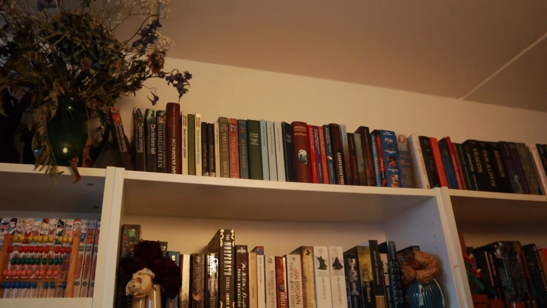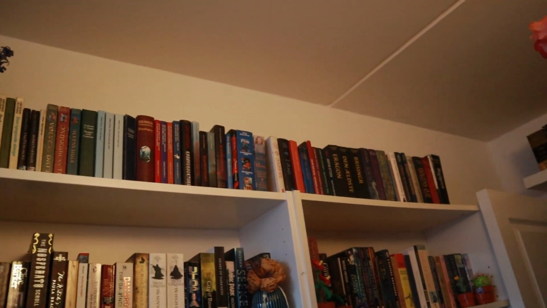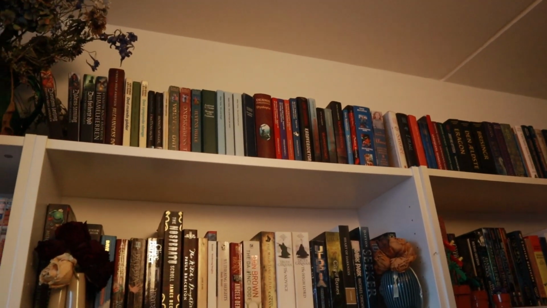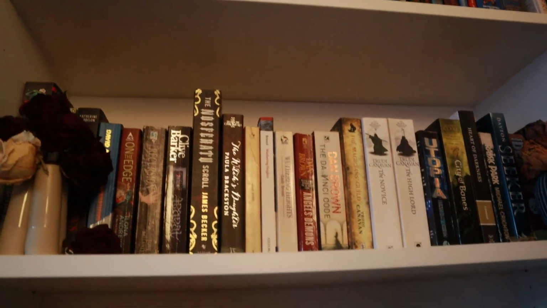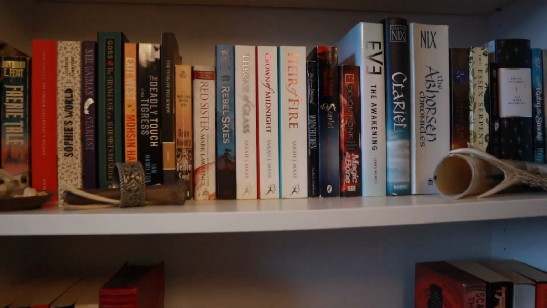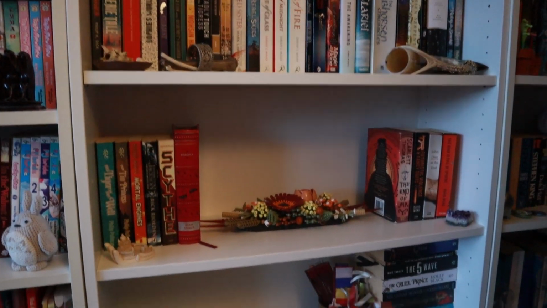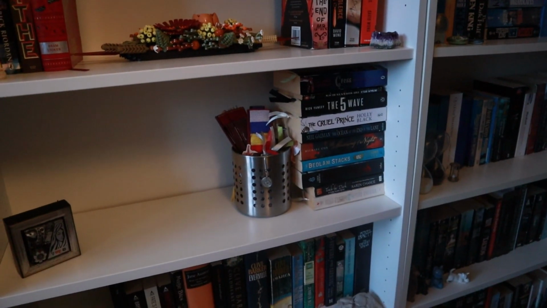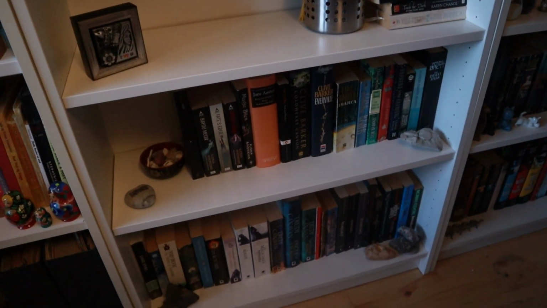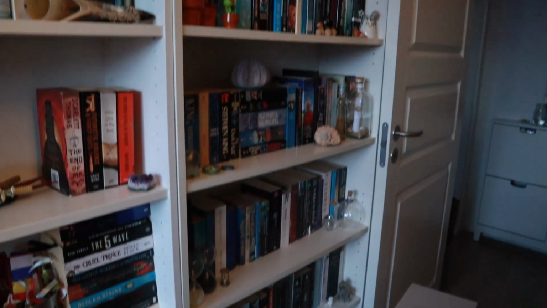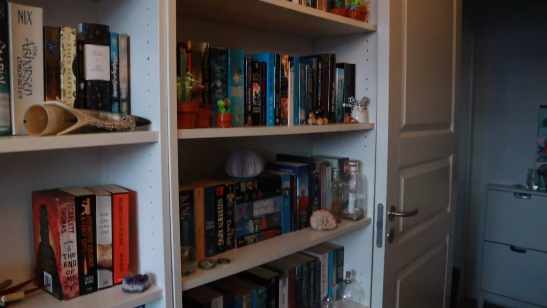Then we've got my shelves. We've got my Danish books and Danish translations. We've got books I have read on these 3 shelves. Then we have my currently reading books. And then we have my TBR on these shelves.